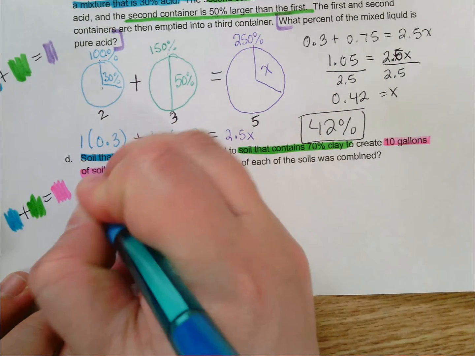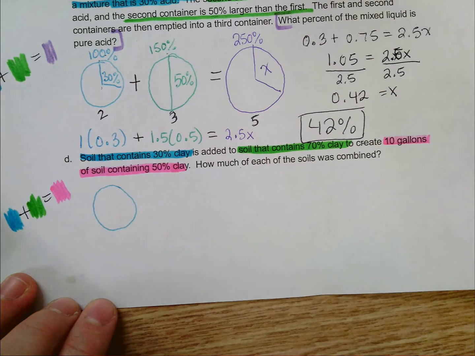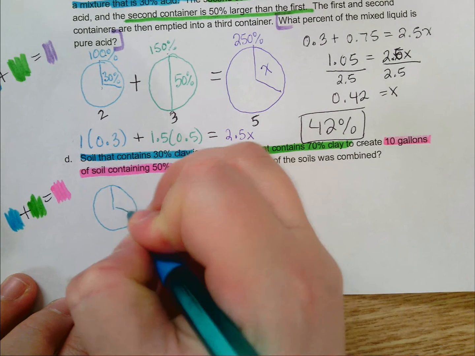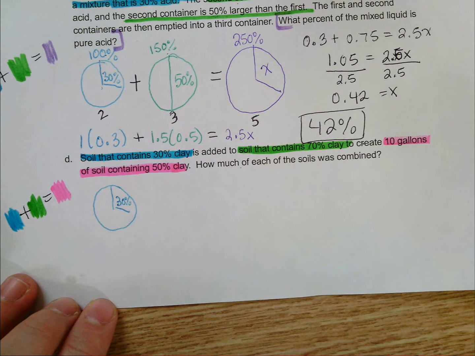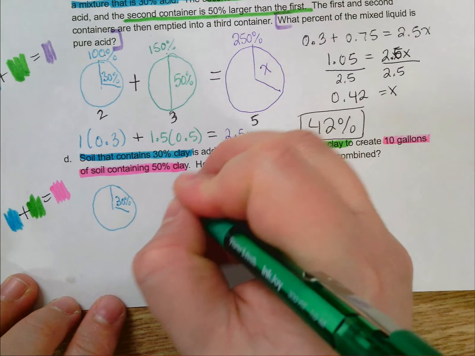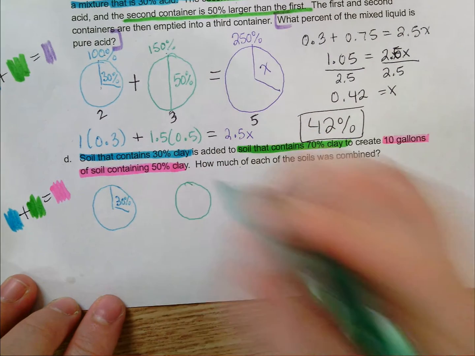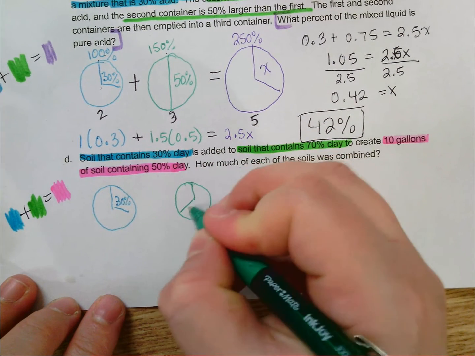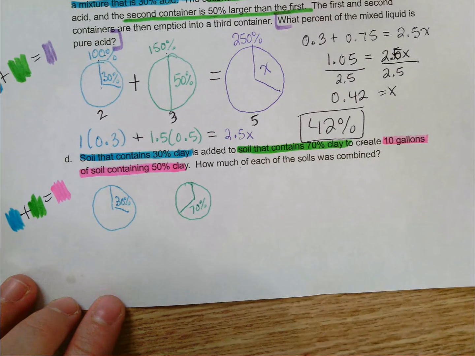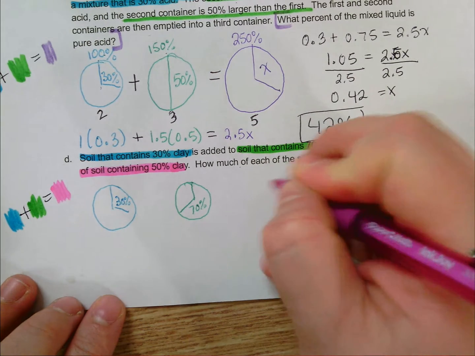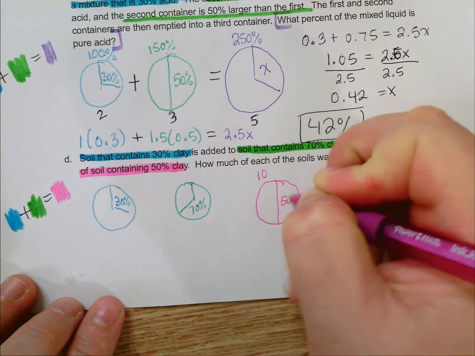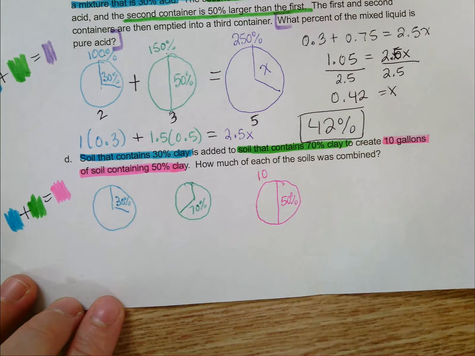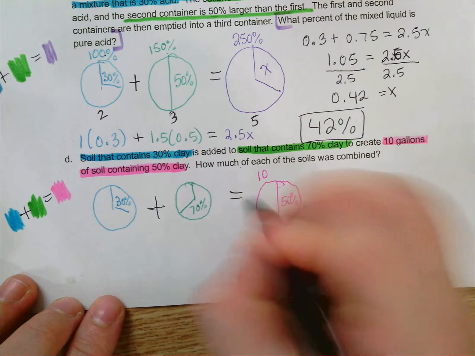Our first amount, we don't know. But we know that it's 30% clay. Our second amount, we also don't know. But we know that it's 70% clay. Our third amount, we know it's 10 gallons, and it's half clay. So I know that when I add these two, I'll get the pink one.